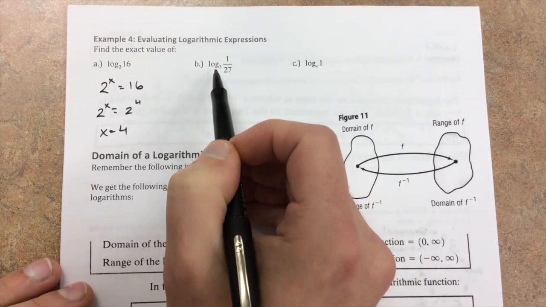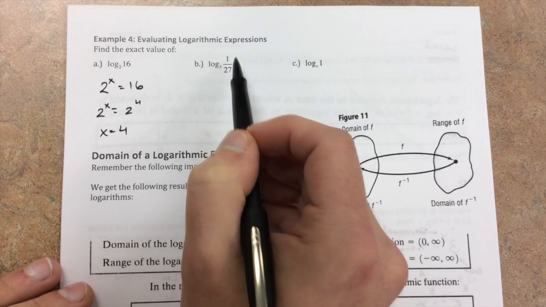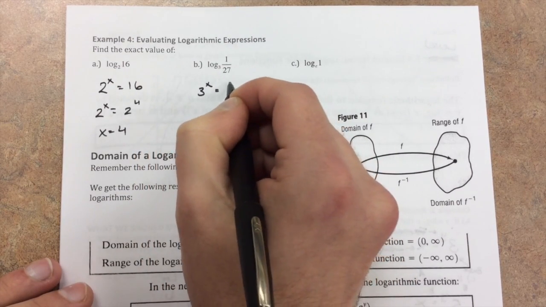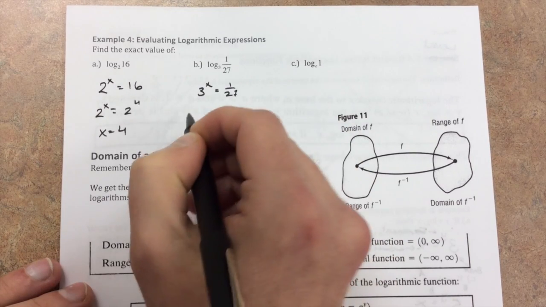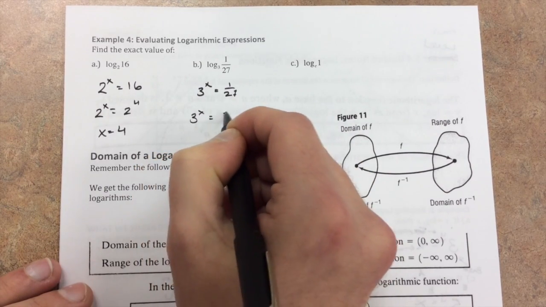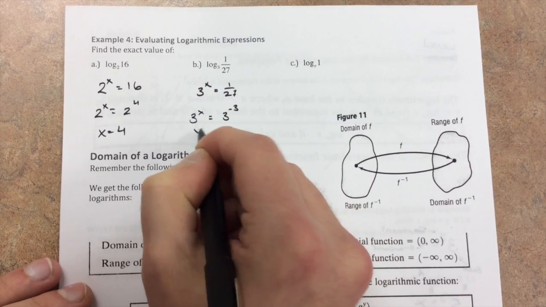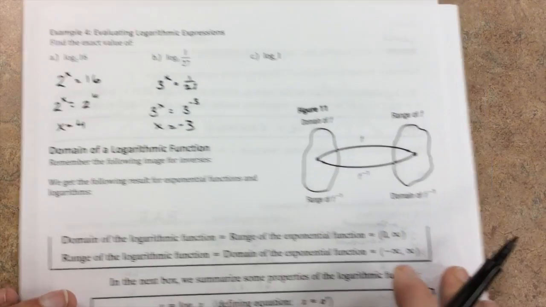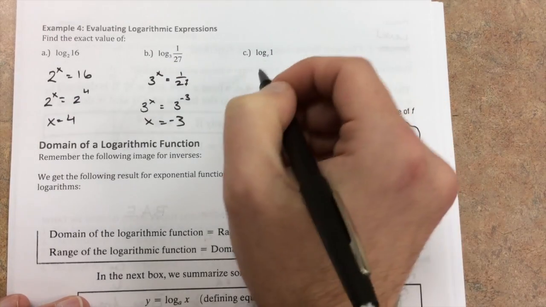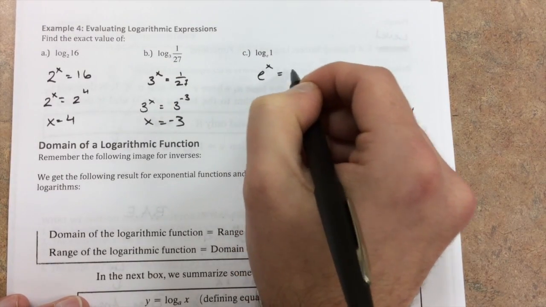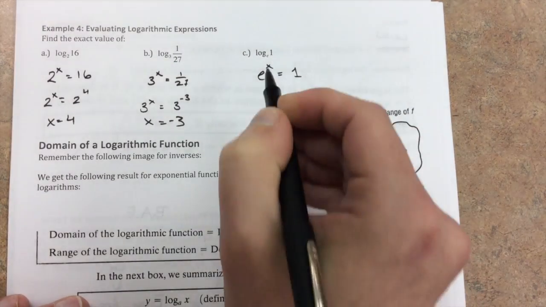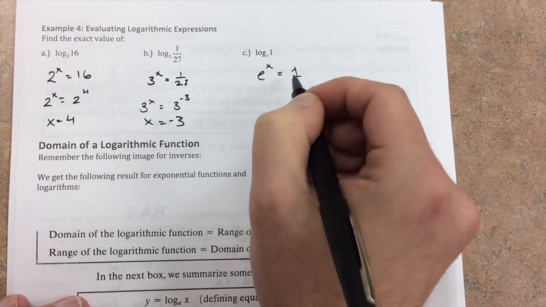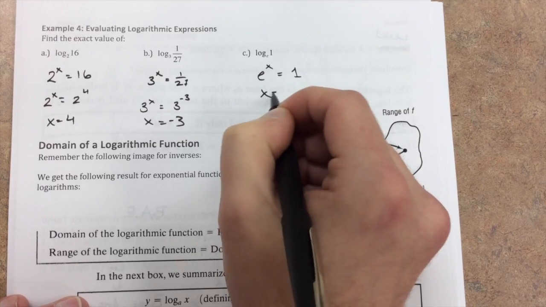Same thing, log base 3 of 1/27th is the same thing as 3 to some power equals 1 over 27, which is the same thing as 3 to the x equals 3 to the negative third, so x equals negative 3. Same thing here, log base e of 1, e to some power equals 1. What number makes any base's exponent give 1? x equals 0.